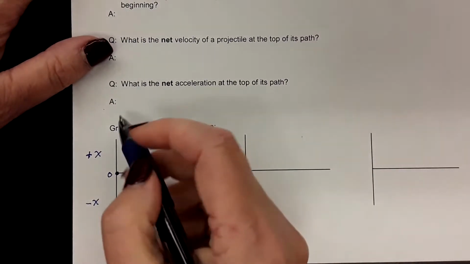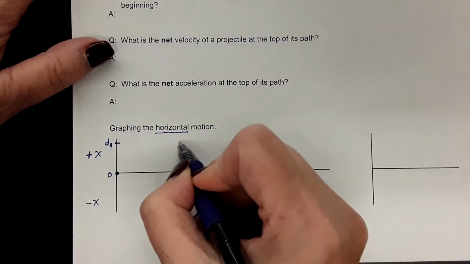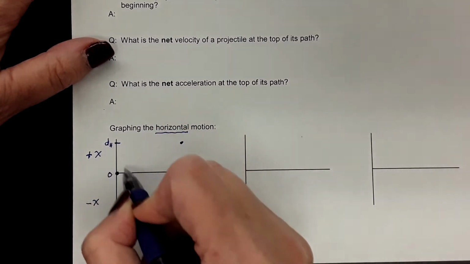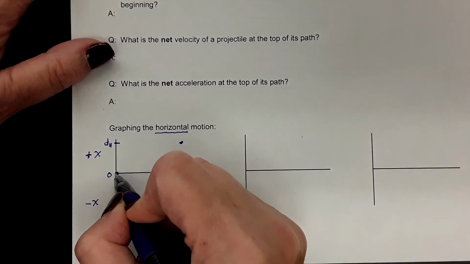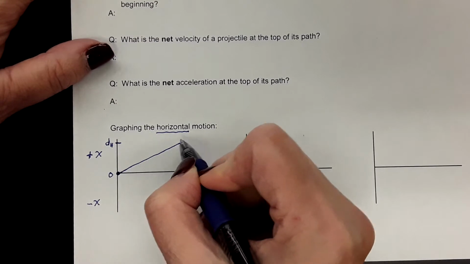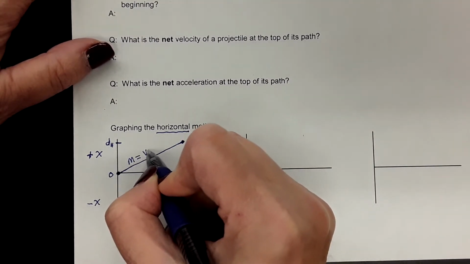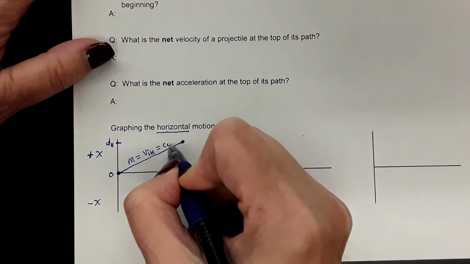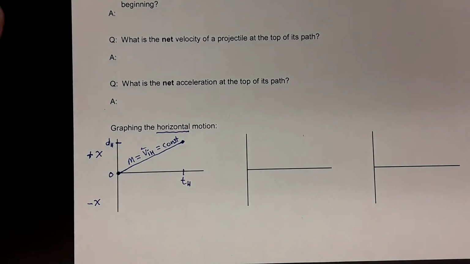But by the time it gets here and the motion stops, it has traveled dH in time TH. So where is DH? DH is going to be somewhere up here, right? And at time TH. So at TH, we're at DH. Now, how do we get from here to here? We do it at constant velocity. M equals V sub IH, which is constant. Constant slope, constant velocity, right?